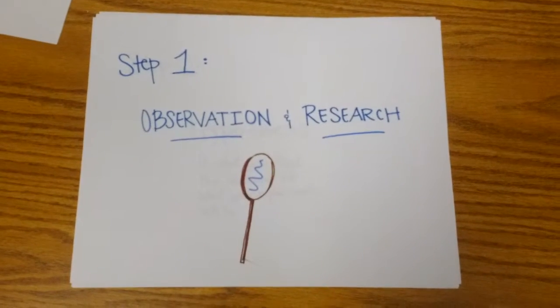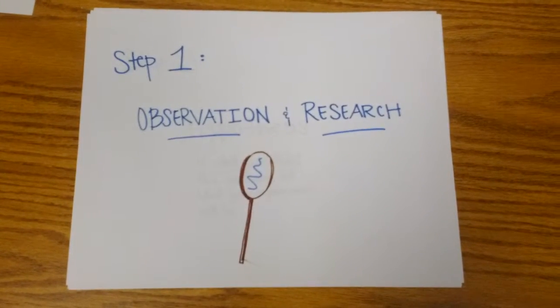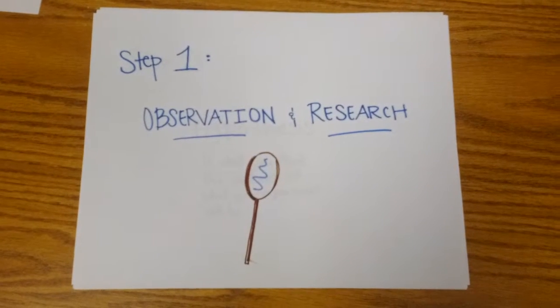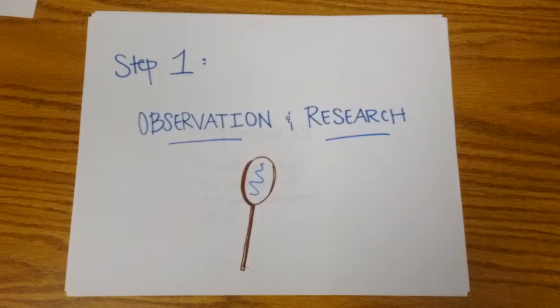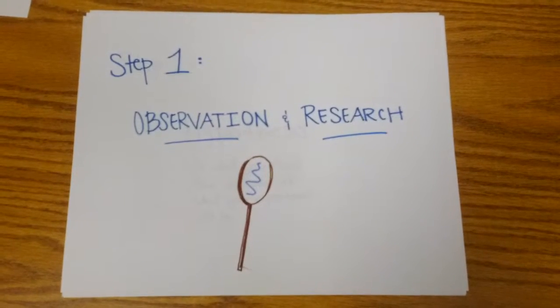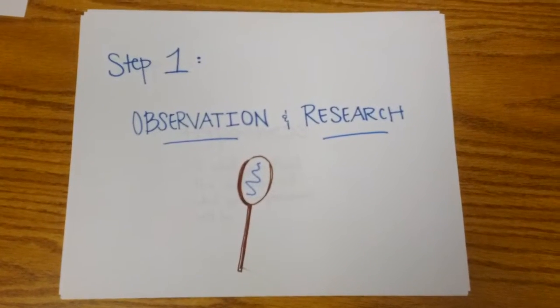The first step when you are using the scientific method is to observe and research about the subject you are trying to learn about. Using our previous example, our observation is that plants grow better when they have fertilizer.